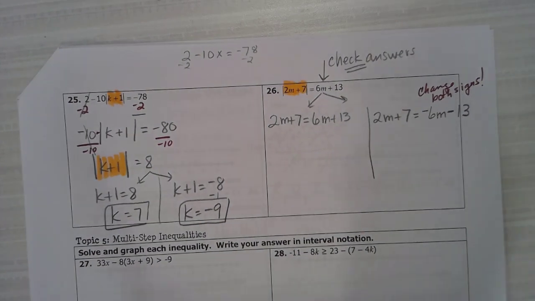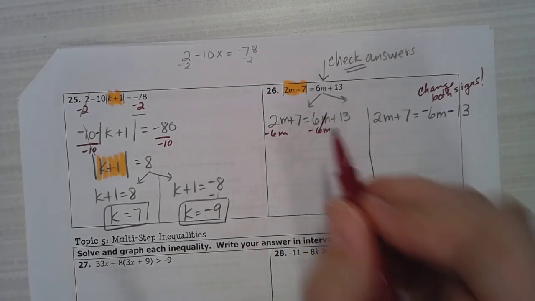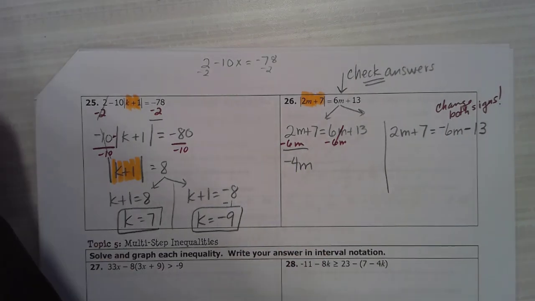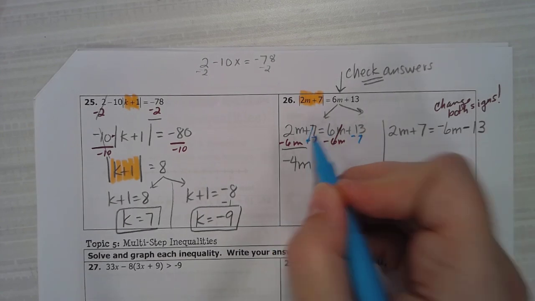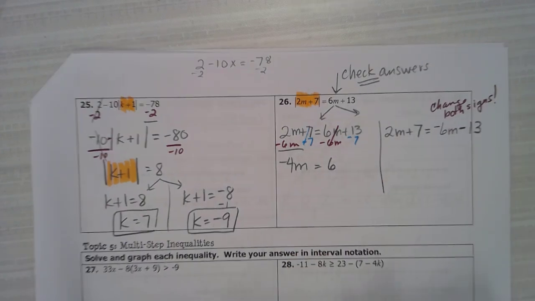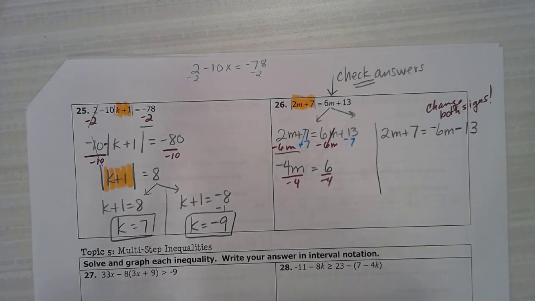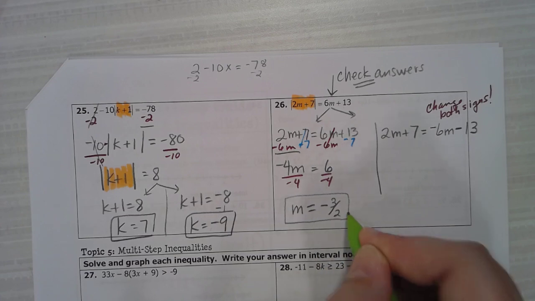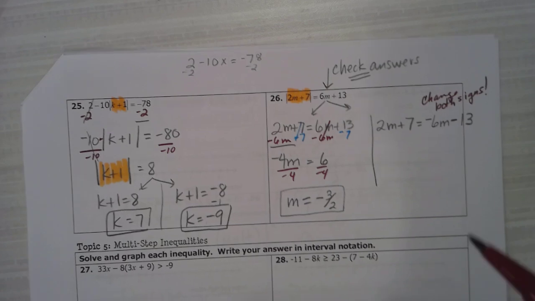All right, so now we're going to solve. I'm going to bring the 6m over to the front, so we're going to take away 6 from 2, and that makes negative 4. At the same time, I'm going to move that 7 back to the other side, so the opposite of plus 7 is take away 7, and that makes 13 take away 7 is 6. And then we're going to divide by negative 4. 6 divided by negative 4 makes negative 3 over 2. I'm going to go ahead and put a box around it because it's a potential answer. I still do have to check it. But I'm going to go ahead and get my other answer first.